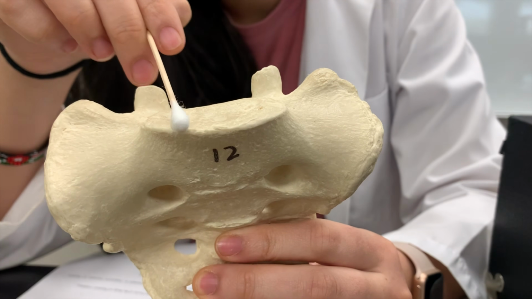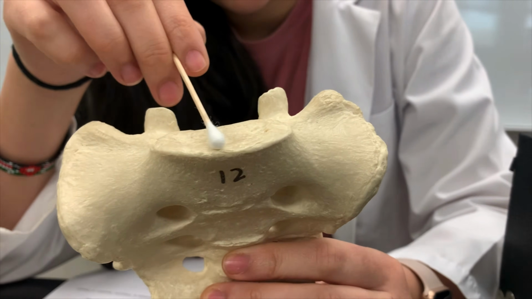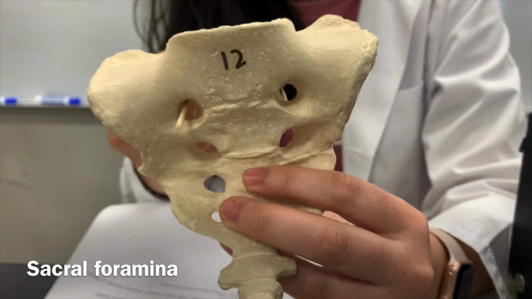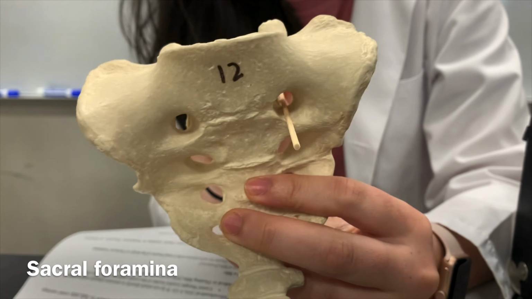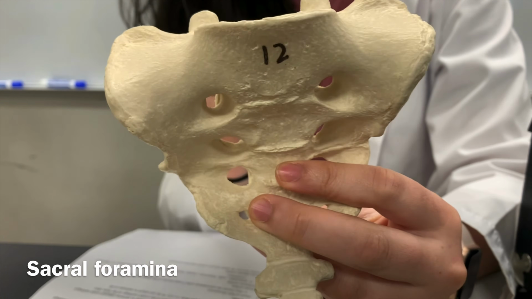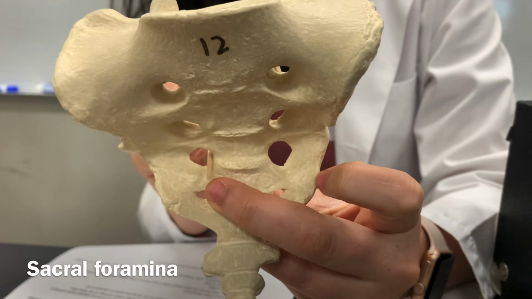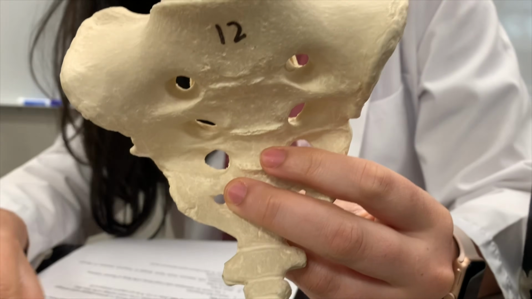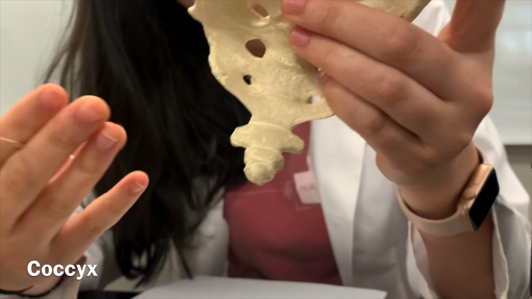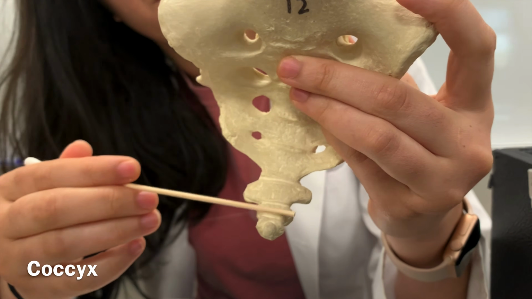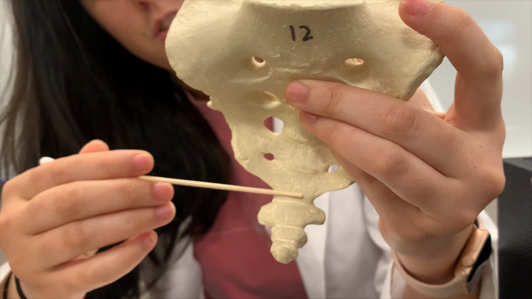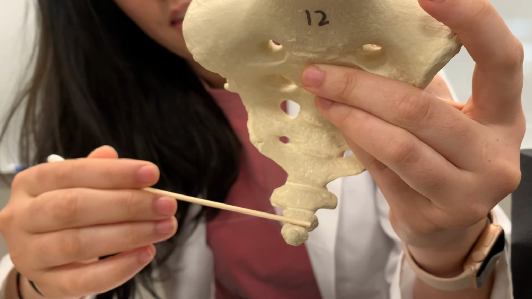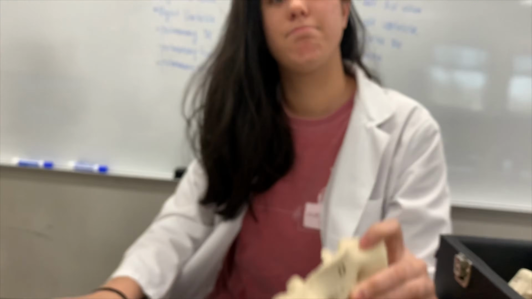You also have your sacral foramina, which are all these holes right here. So this is where your lower nerves are going to be coming out of, and that's what goes to your lower extremities. And lastly, we have your little coccyx, which is kind of what your tailbone is right here. And this is a fusion of 4 vertebrae right here. And that covers the vertebral column.